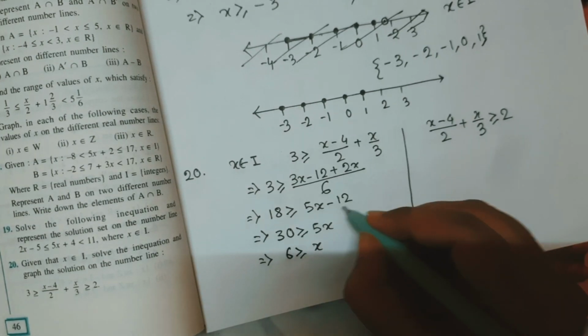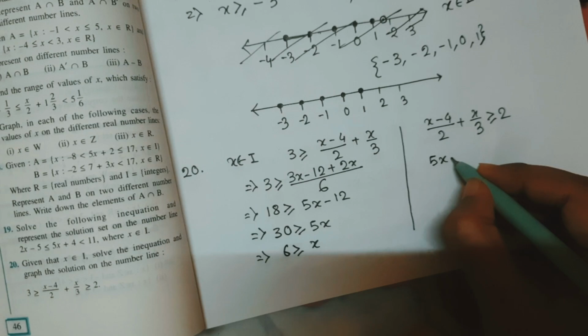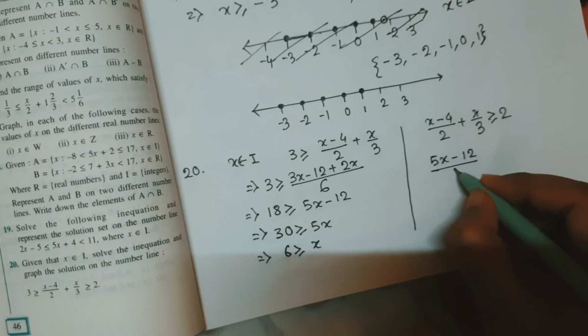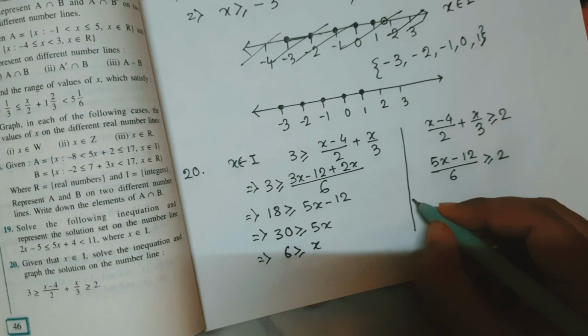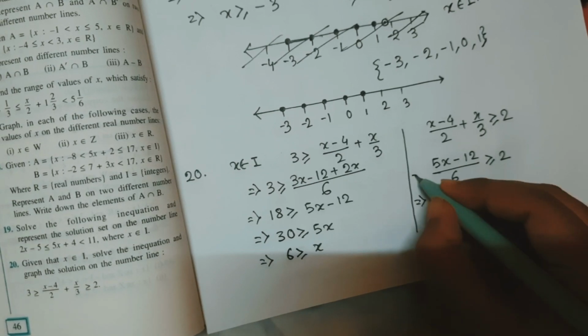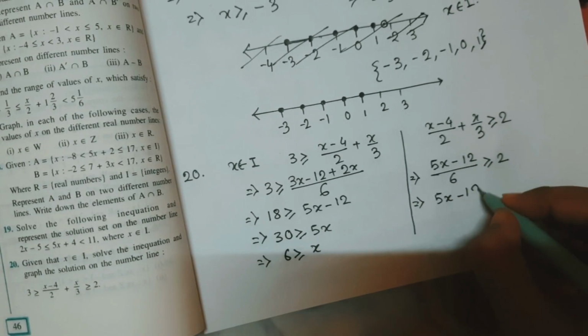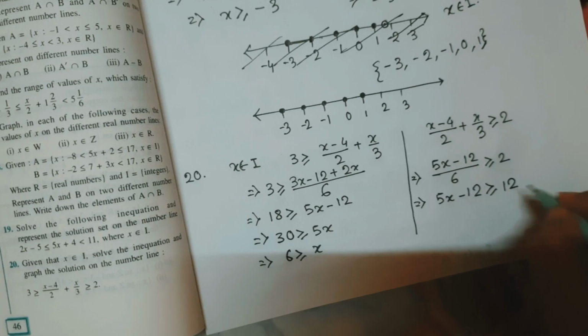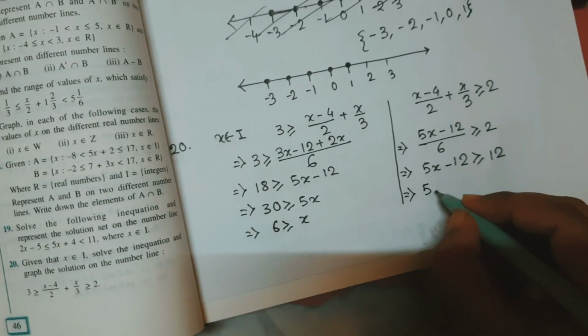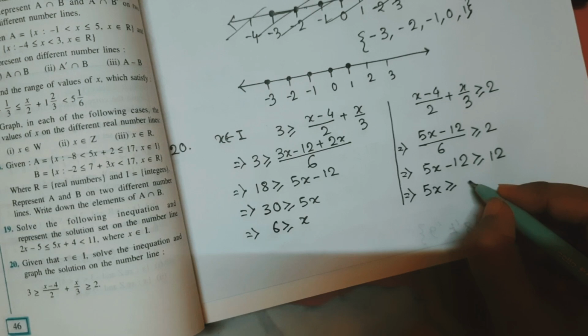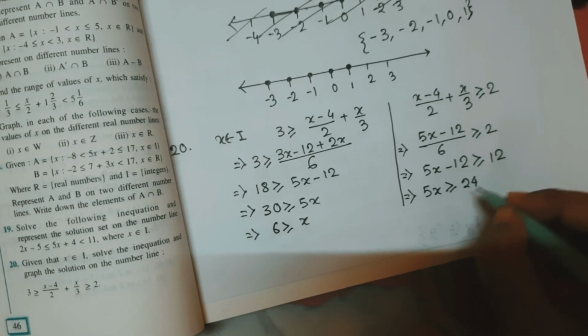This is, as you know from here, 5x minus 12 by 6, right? That is greater than or equal to 2. That means 5x minus 12 is greater than or equal to 12. 5x is greater than or equal to 24.